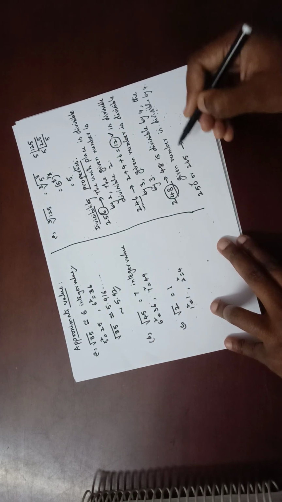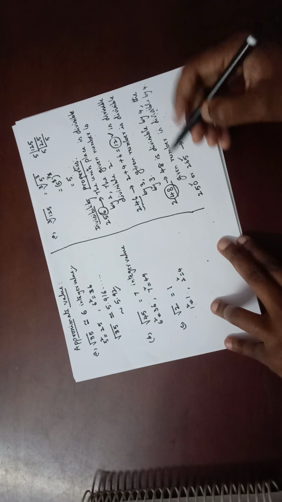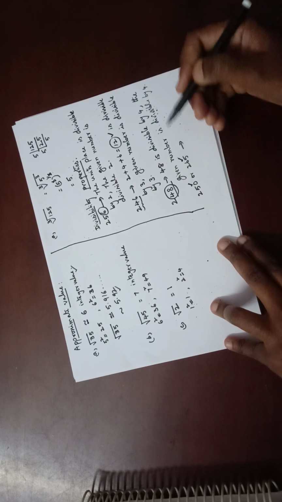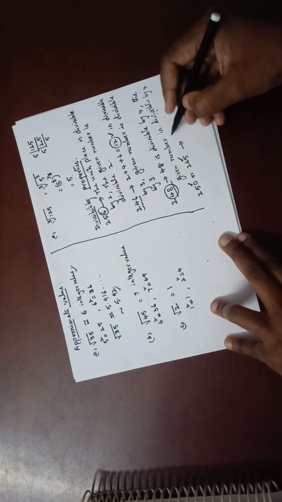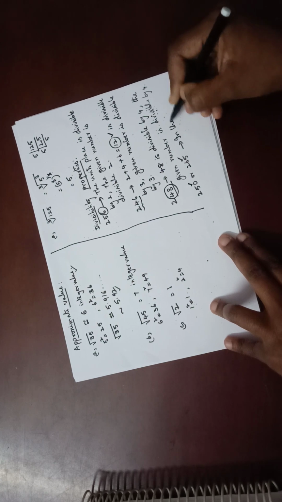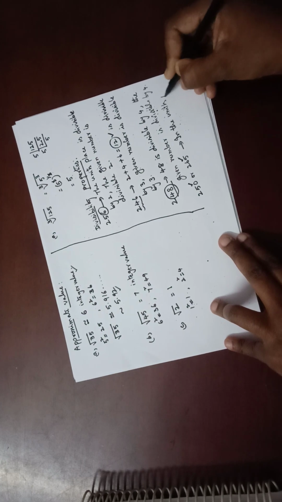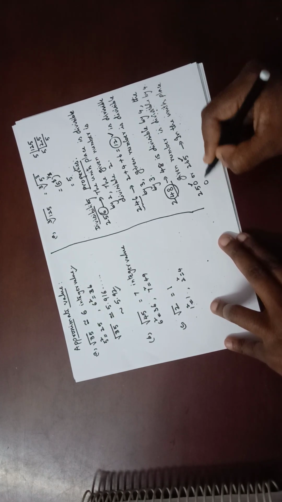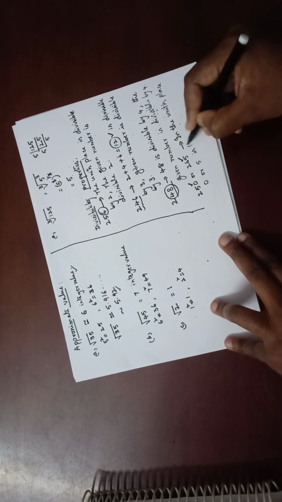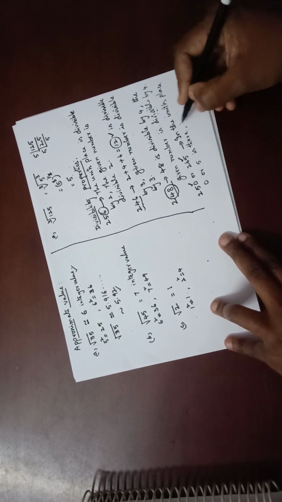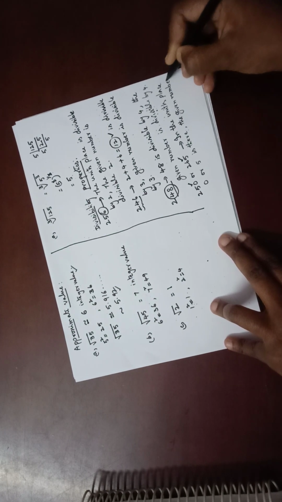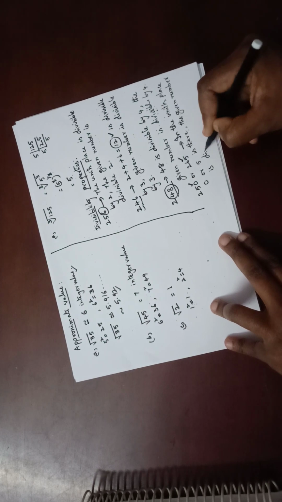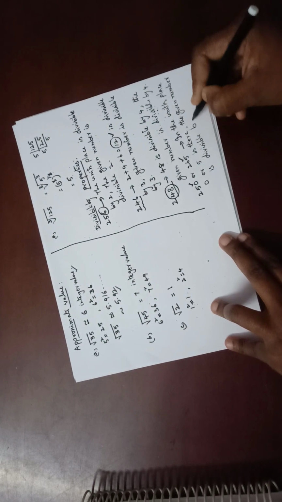If in the units place 0 or 5 is there, the given number is divisible by 5.